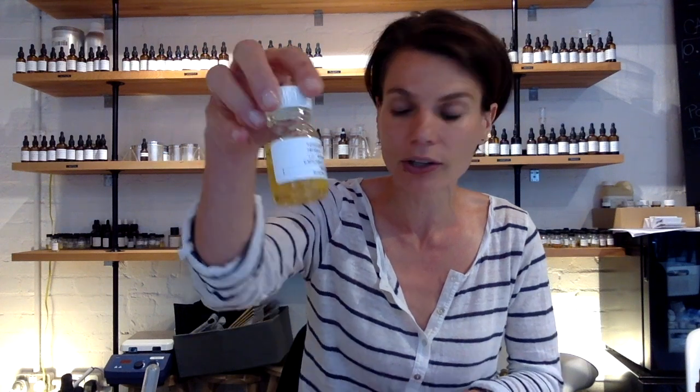So neroli oil, guys, very yellow, you can see here. So neroli essential oil, same flowers from which you extract the orange flowers absolute, fleur d'oranger absolue, neroli essential oil.